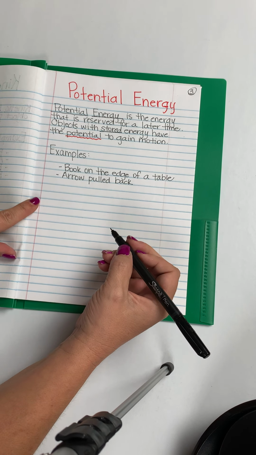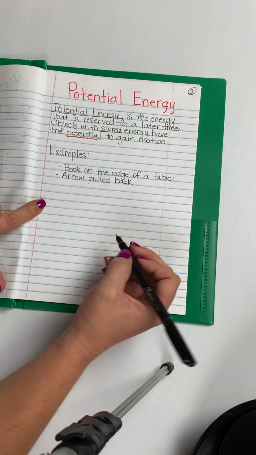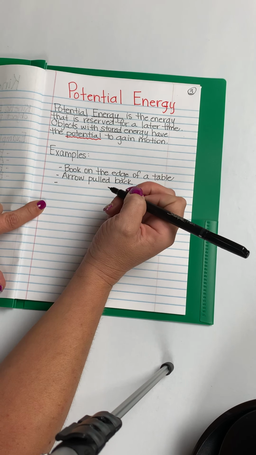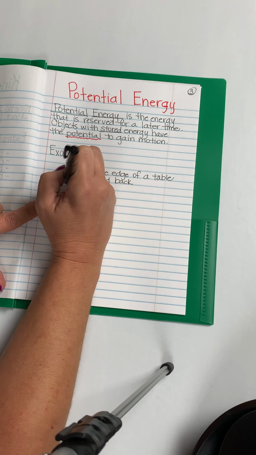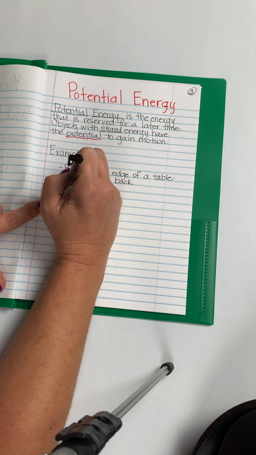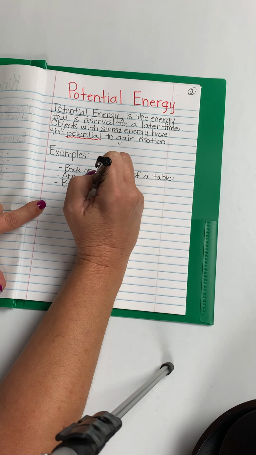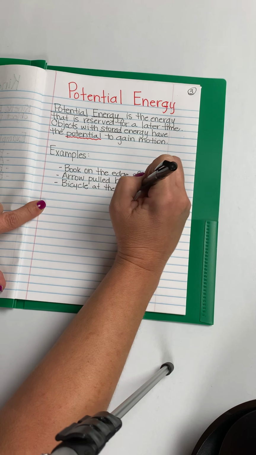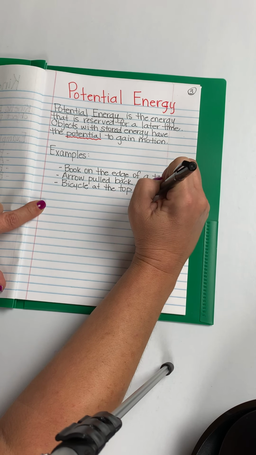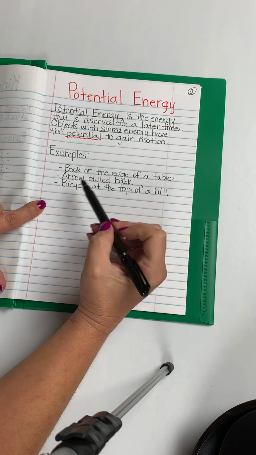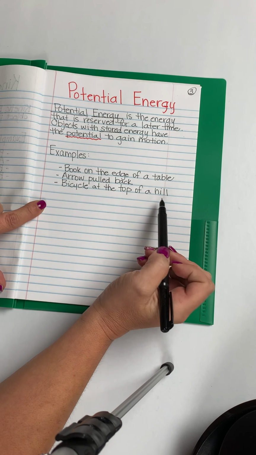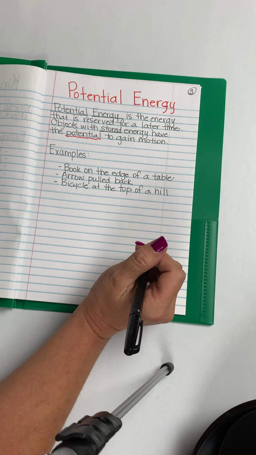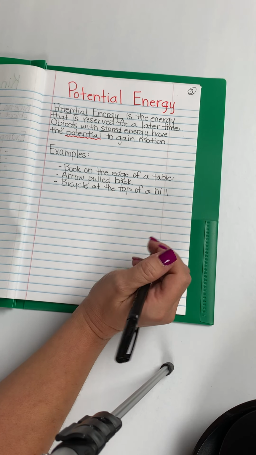All right. Yesterday we talked about a bicycle rolling or moving down a hill was kinetic energy. An example of a bicycle having potential energy would be a bicycle at the top of a hill. So the bicycle has potential to go down the hill, but it's not going down yet. It is sitting still at the top.